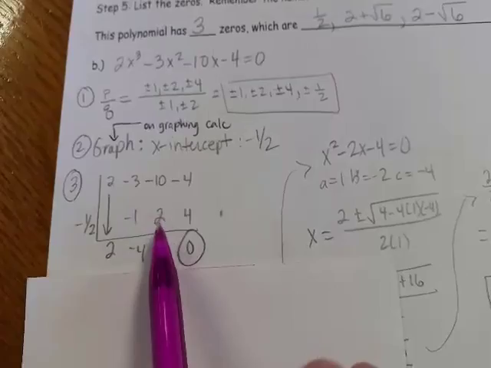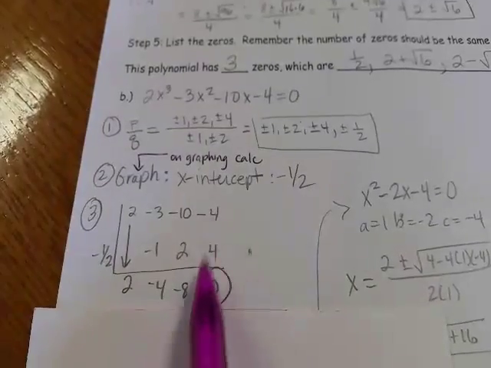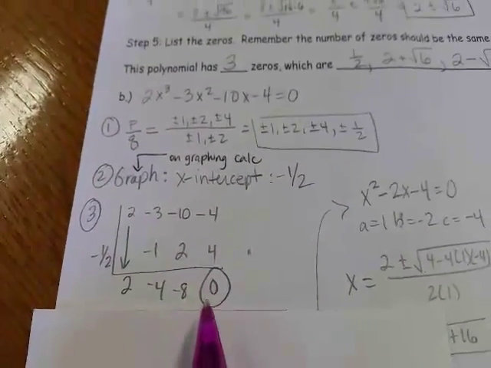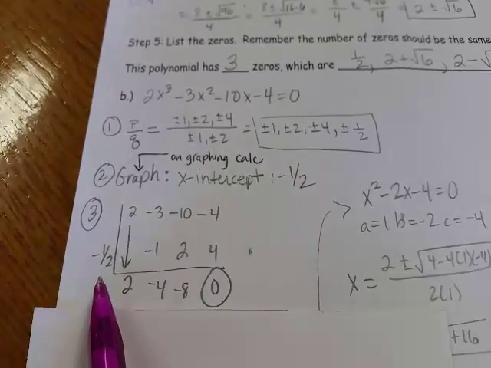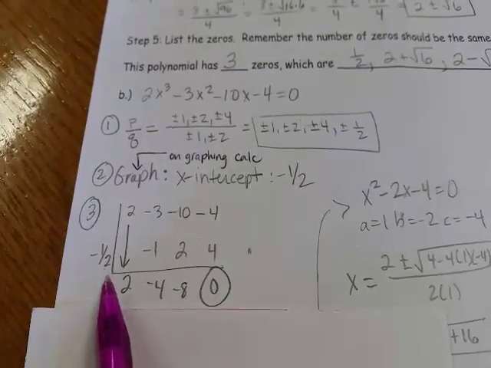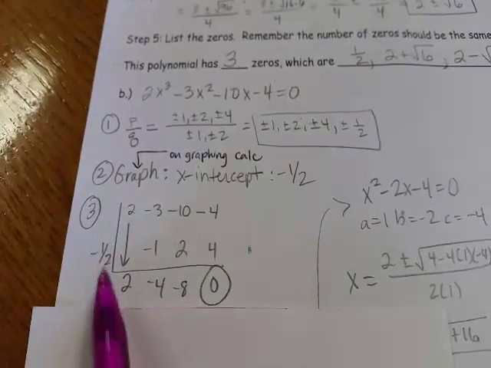And then half of that will be your 2, negative times a negative will be positive, -8 times -1/2 will be 4, and then this will be 0. Now if you get a 0 here, that means this value is a 0, so we know that -1/2 is one of our final answers. So this is one of our final answers.